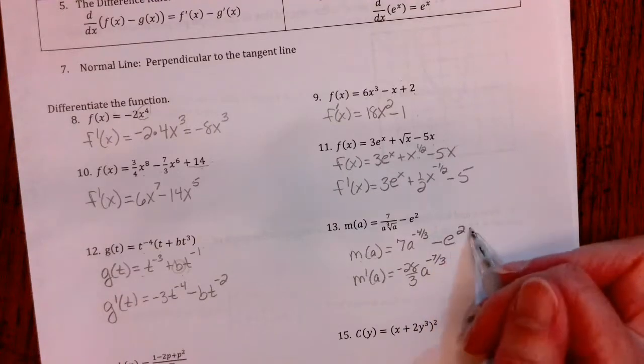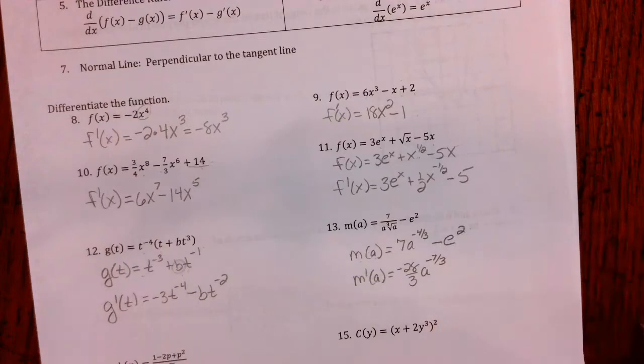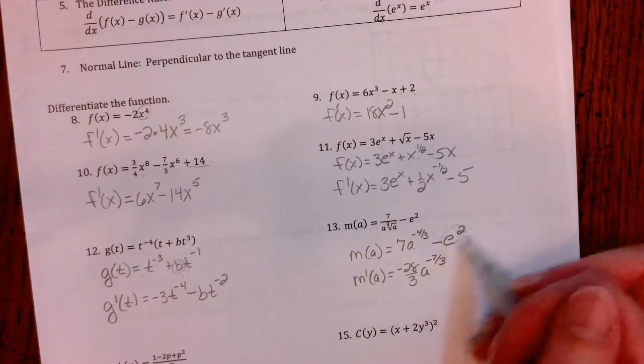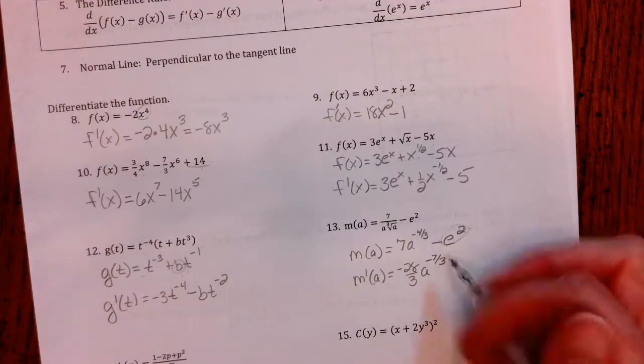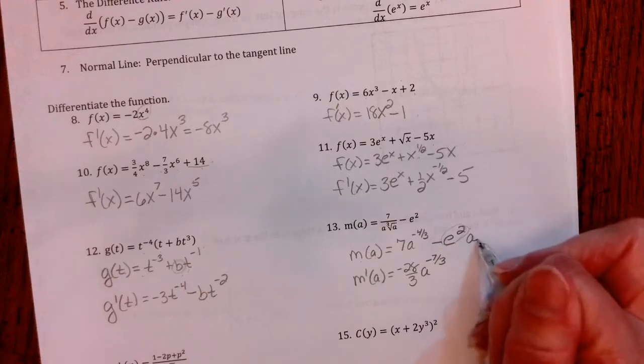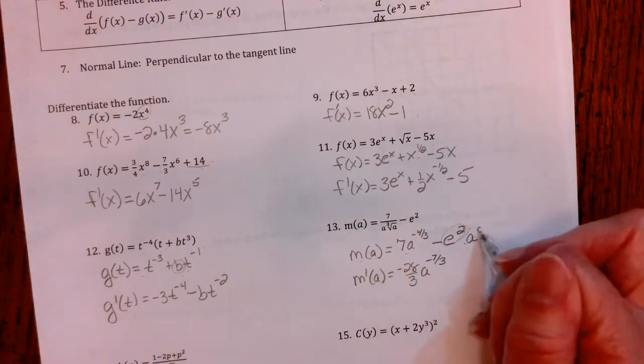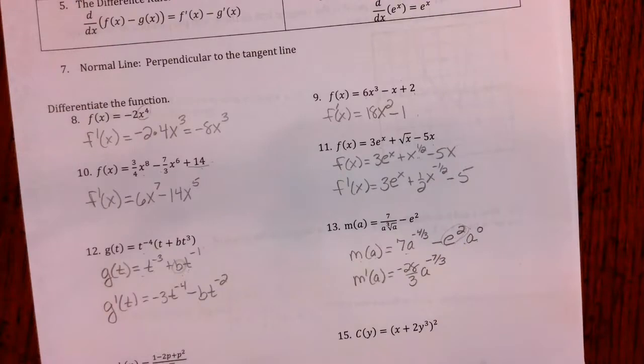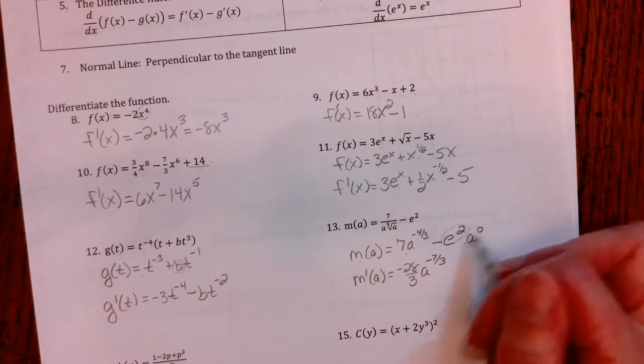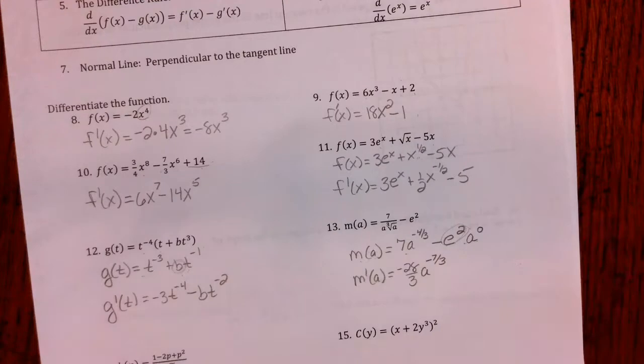Minus e squared. Notice there's no a in here. This is a constant. If it doesn't work for you that way, you throw the a in, and technically it's a to the 0. If I multiply 0 by the front, I'm wiping the whole thing out. Either way will get you that answer.